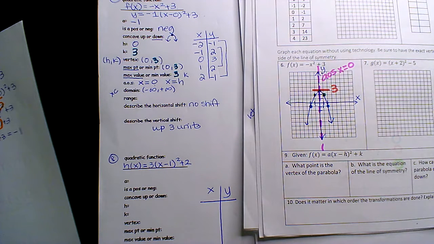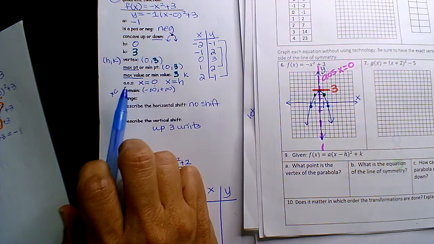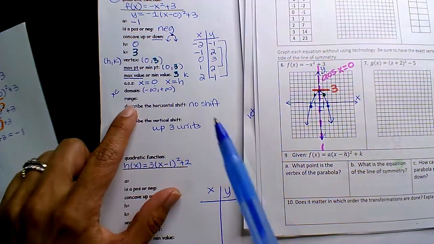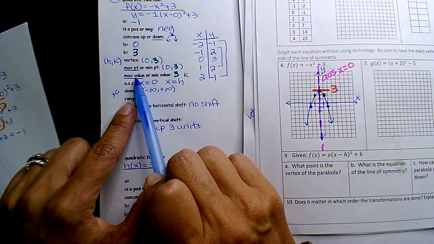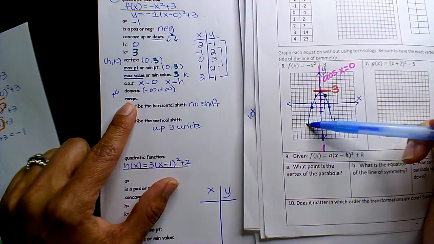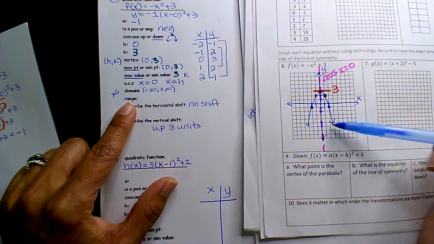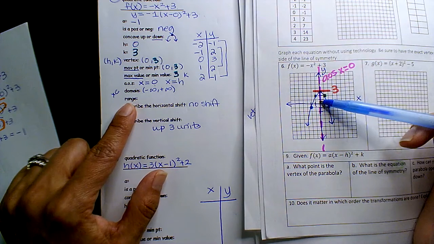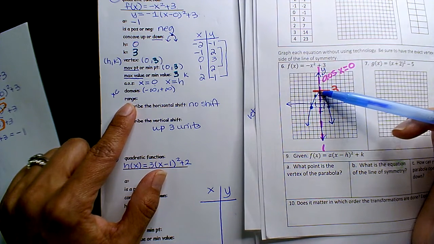Okay, your range. Your range is dictated by the y-axis. The domain is the x, range is the y. So when we talk about it has a max value at 3, that means the parabola exists in quadrant 3 and 4, and it keeps existing on the y-axis until you get to 3.